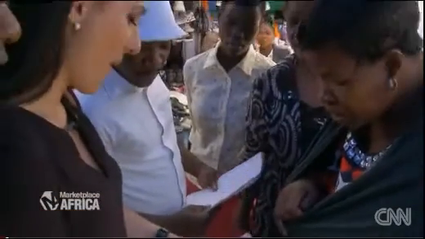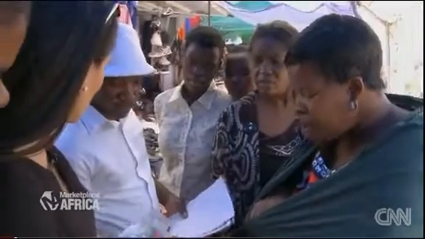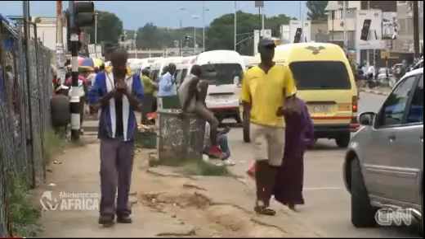Dollars and euros. Dollars and rands. You take dollars and rands. You take dollar and euro. And you, yeah. If you live in Zimbabwe, you have a big choice of currencies.